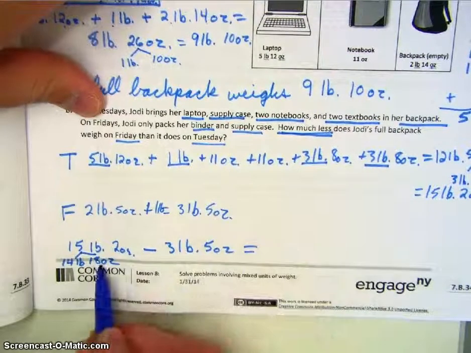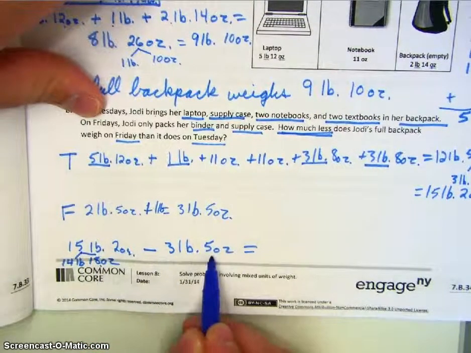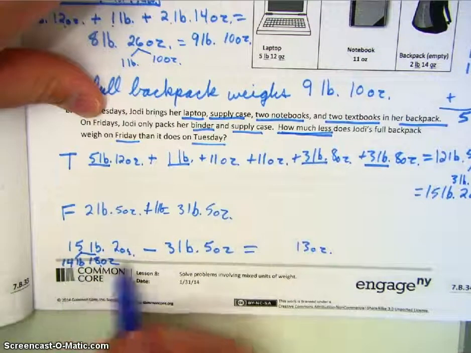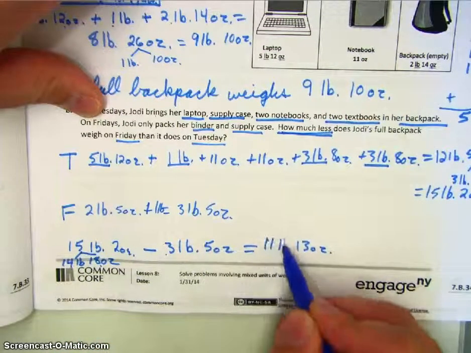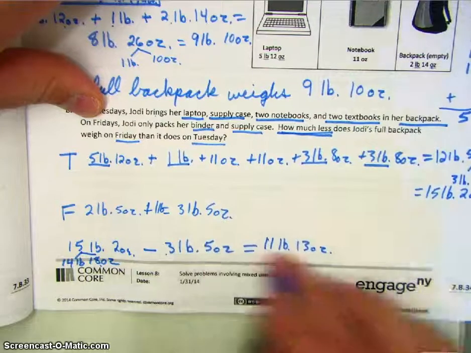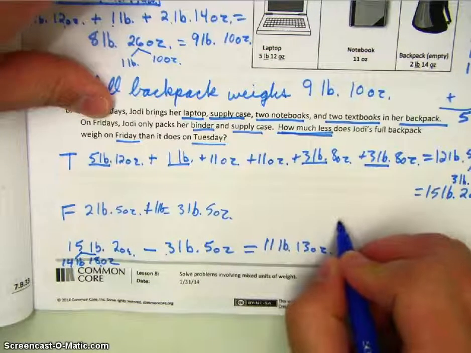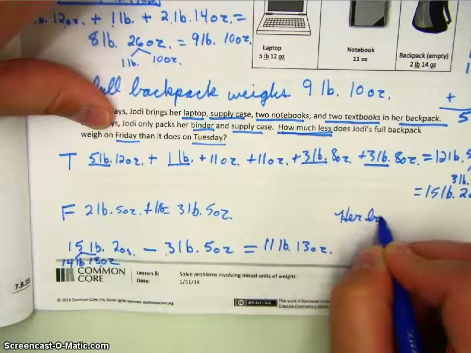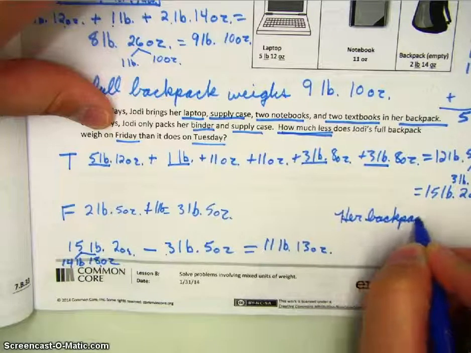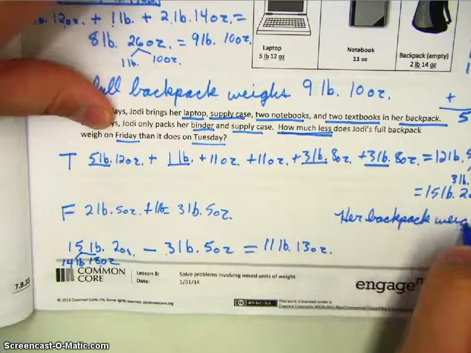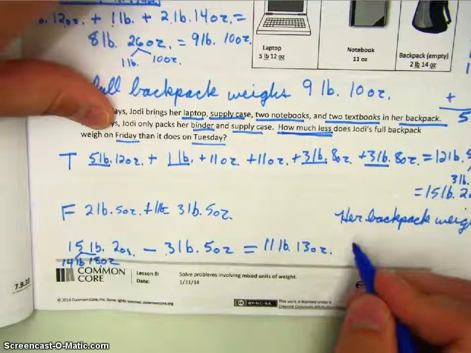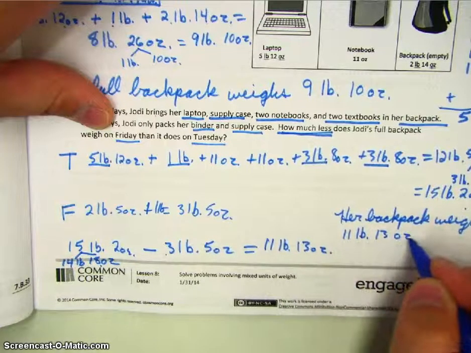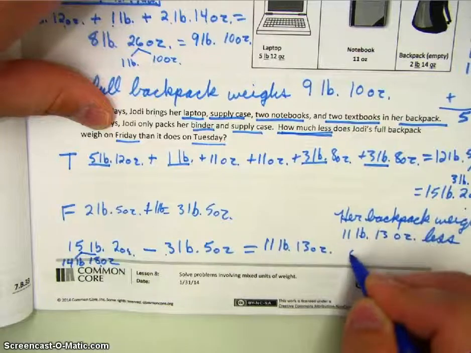So 18 ounces minus 5 ounces gets us 13 ounces. 14 pounds minus 3 pounds gets us 11 pounds. And so there's our difference. Okay. So her backpack weighs 11 pounds, 13 ounces less on Friday.